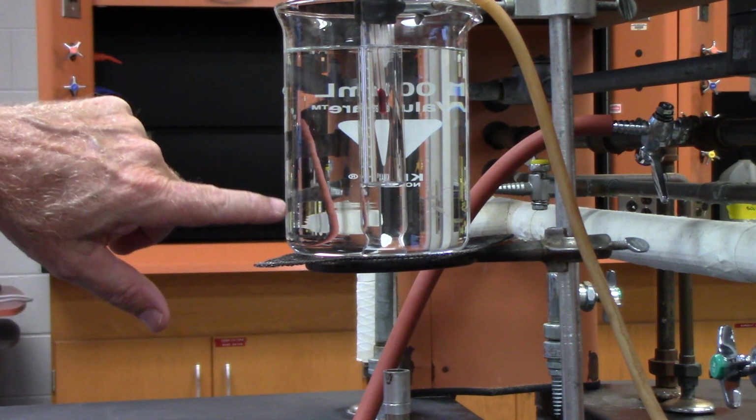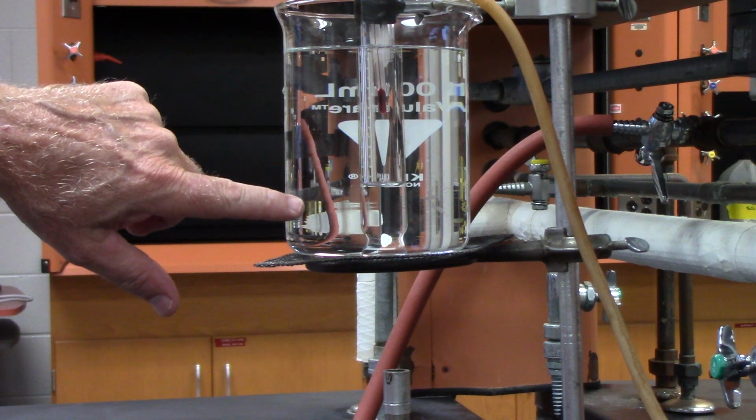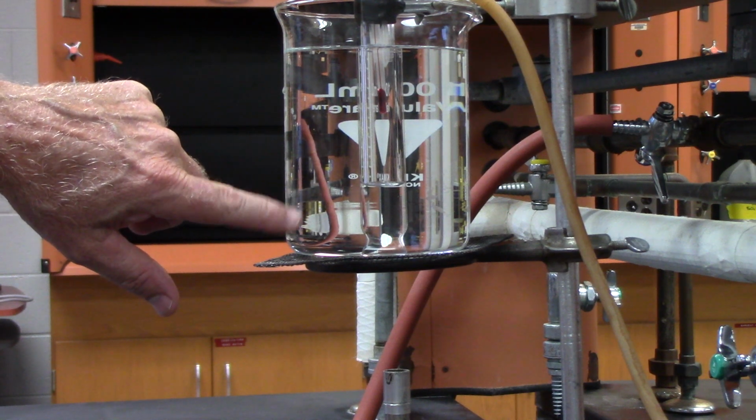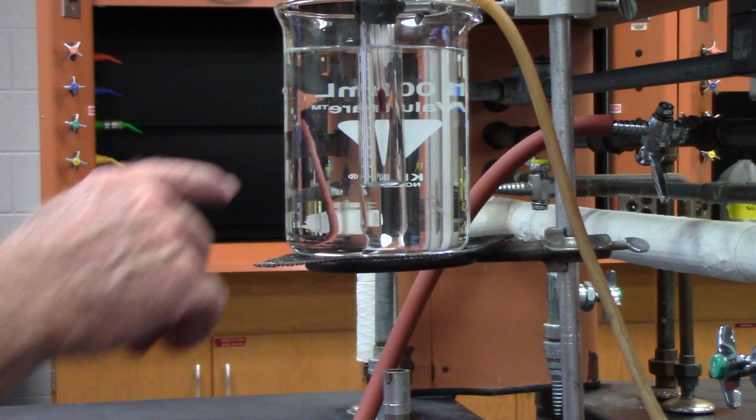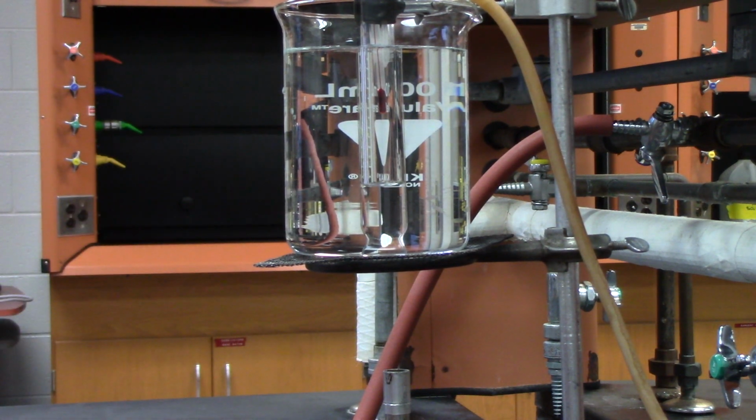And as it happens, you'll see bubbles forming on the beaker. Eventually you'll start seeing bubbles forming inside the unknown, and it'll look like maybe it's starting to boil. What you know is boiling. Okay. Boiling is more than just getting to a certain temperature and bubbling. Okay.